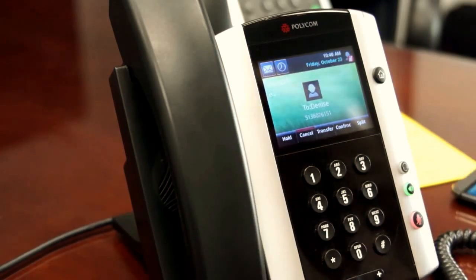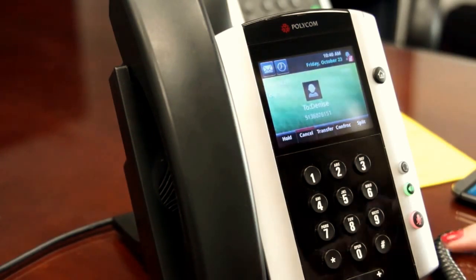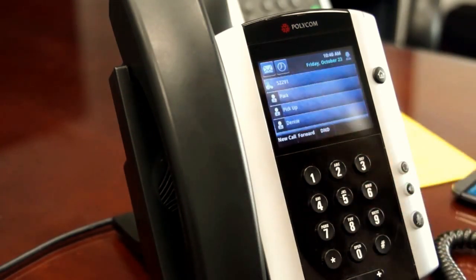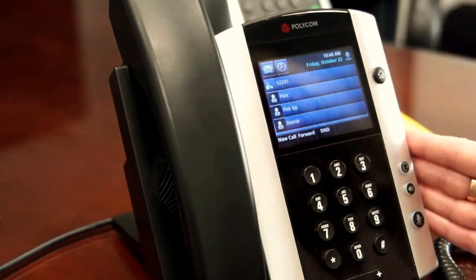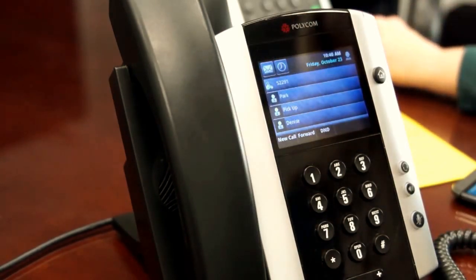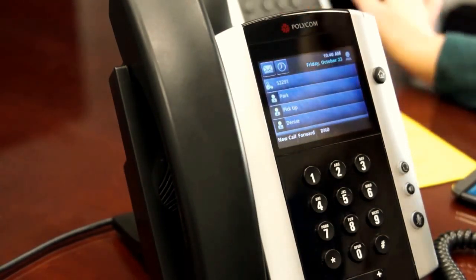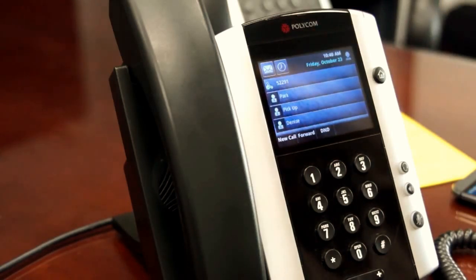Okay, so we're having our conversation and we want to complete our consulted transfer. We've introduced our caller. Sure, go ahead, transfer the call. We'll hit transfer, and then it disappears from our phone. Very easy, very simple to do.